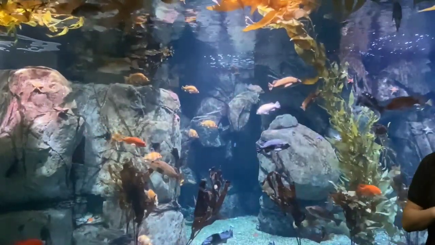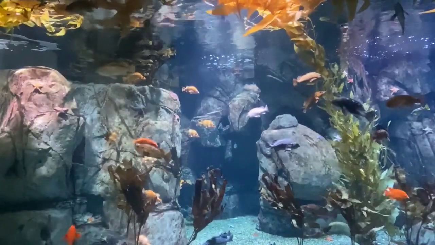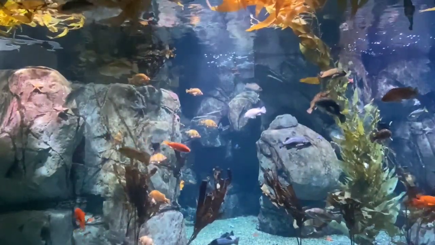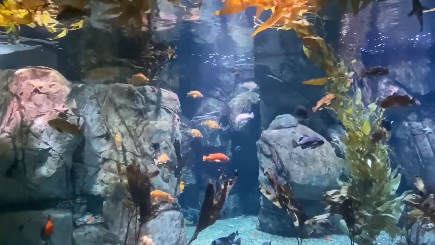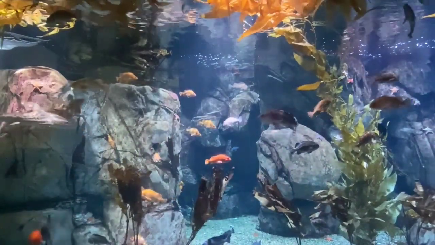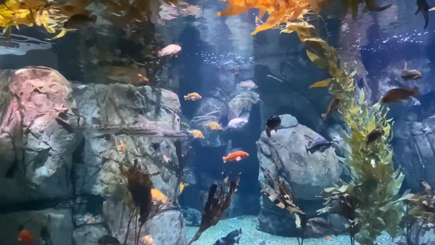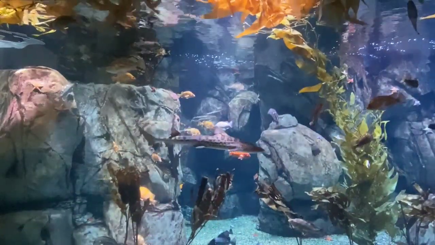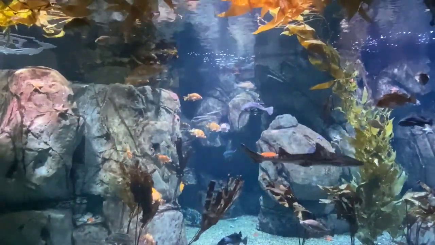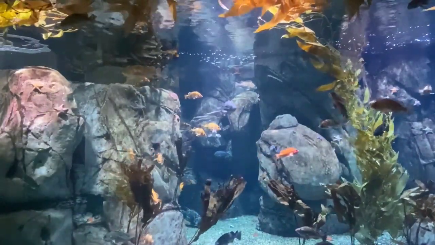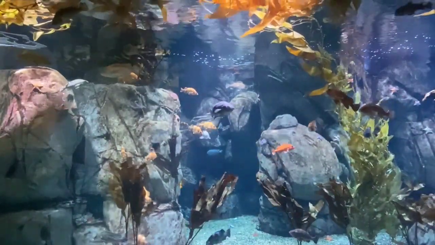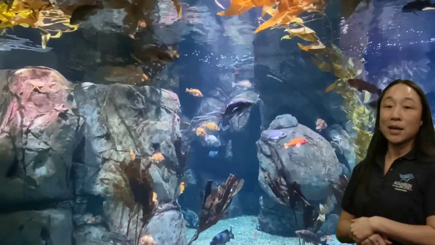So this exhibit here is our Amber Forest exhibit. It is right next door to Blue Cavern, our other kelp forest exhibit. It's showing some of the smaller fish that you might find in a kelp forest. And an exhibit like this, of course, would have all those same kinds of filtration, and it would also need those water changes just like the other exhibits that we have here.